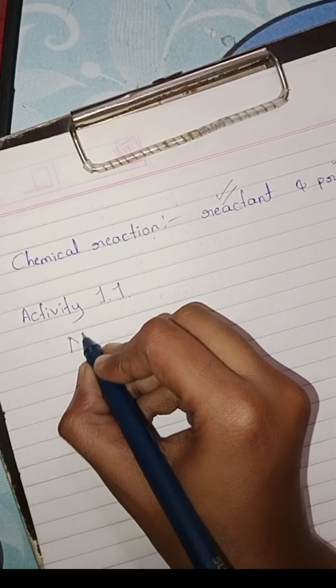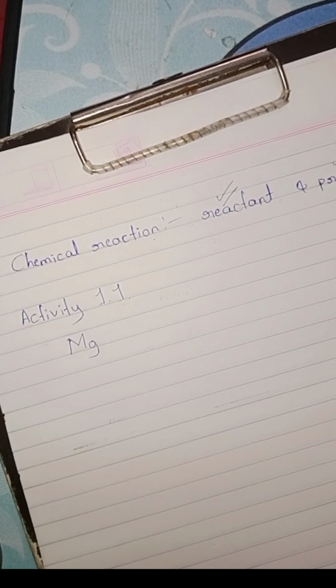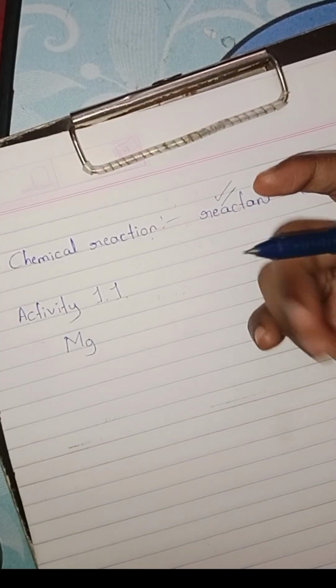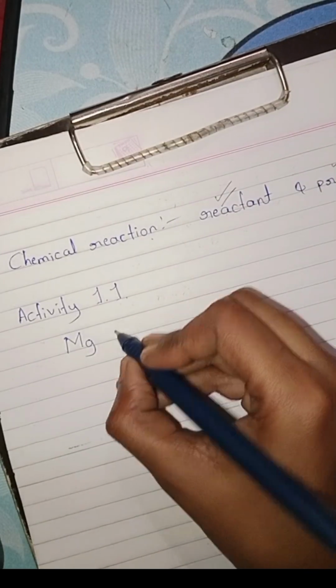1.1 reaction, that is, a magnesium ribbon is heated with the help of a burner, and it burns with a dazzling white color, and further forms a white powder which we call ash, that is MgO.